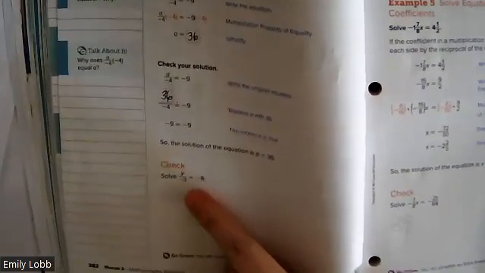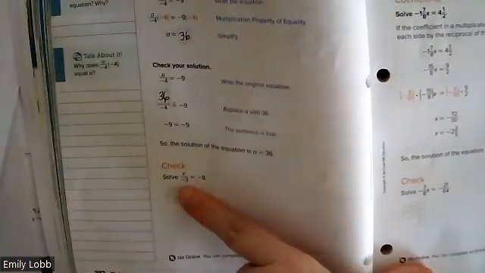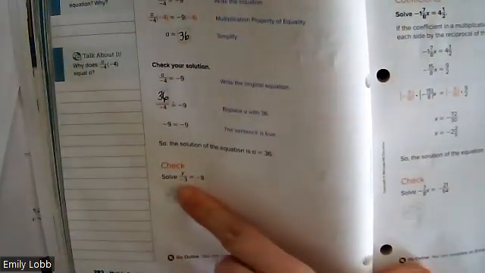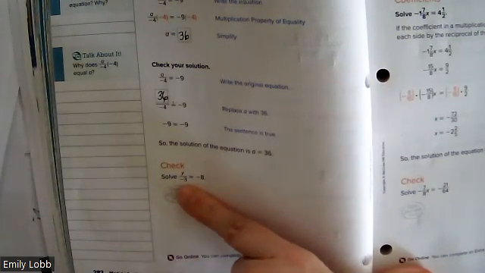So how do I get rid of dividing by negative 3? Faith, stop. What do I have to do to both sides? You're not amusing.